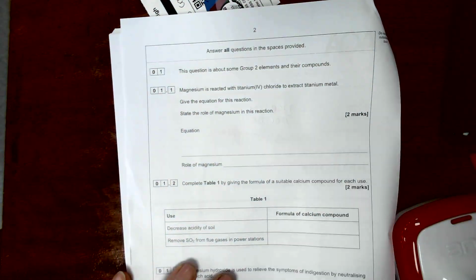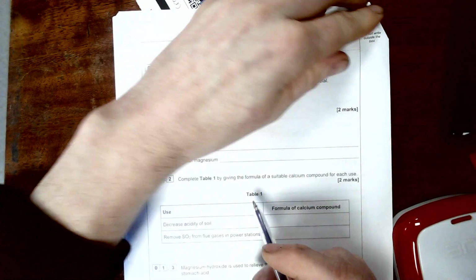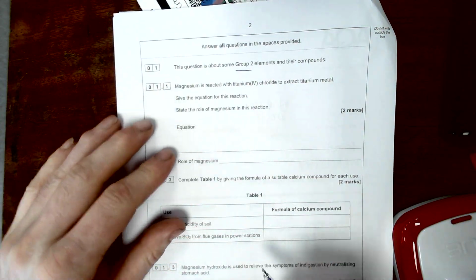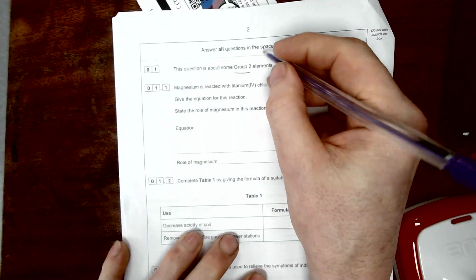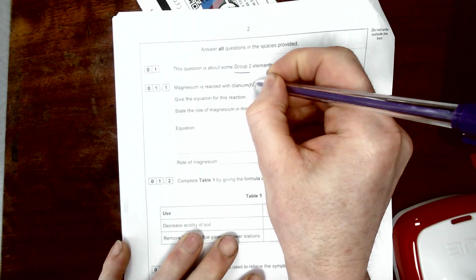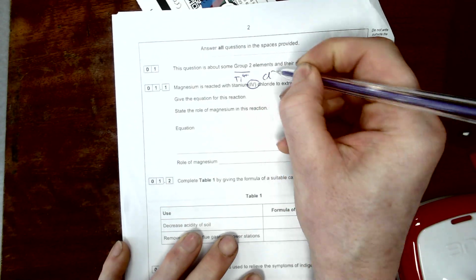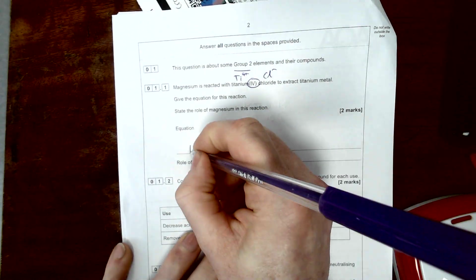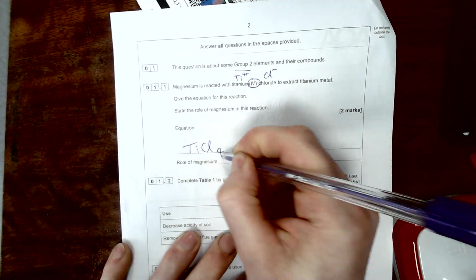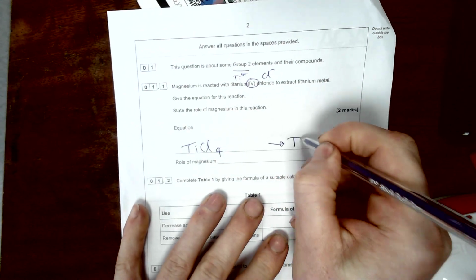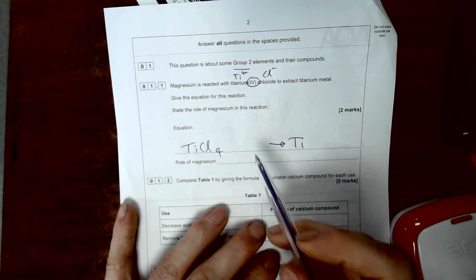It was 2025 paper. Magnesium is reacted with titanium 4 chloride. So this is group 2. Group 7 did it at the end of year 12. By the way, titanium 4 means it's titanium 4 plus, and chloride is Cl minus. So that means that TiCl4 is used to extract titanium metal. So we know that you're going to make that.